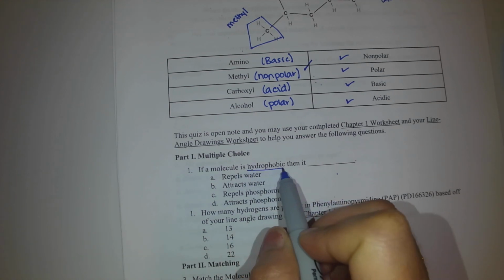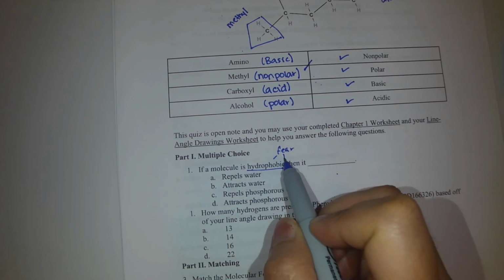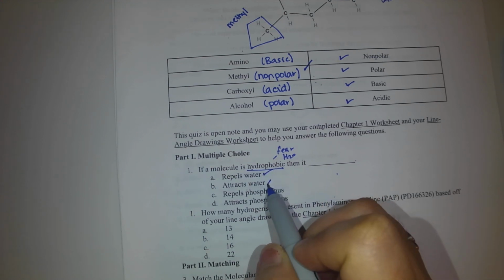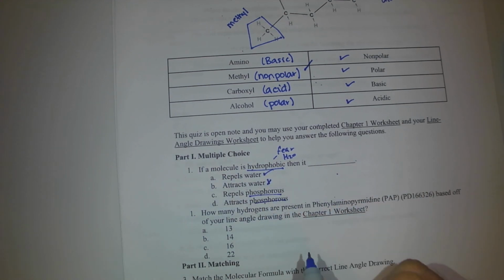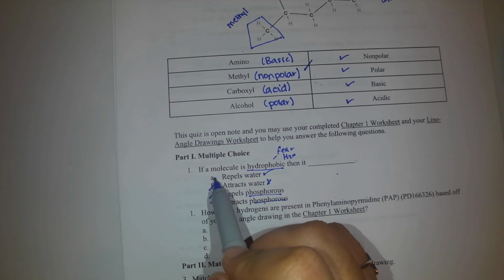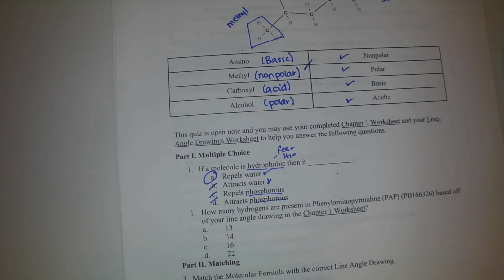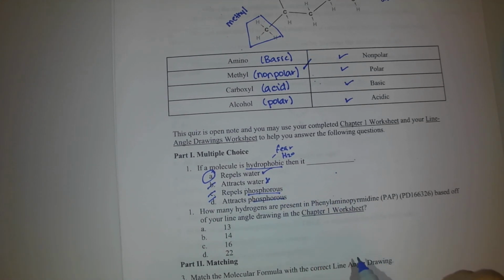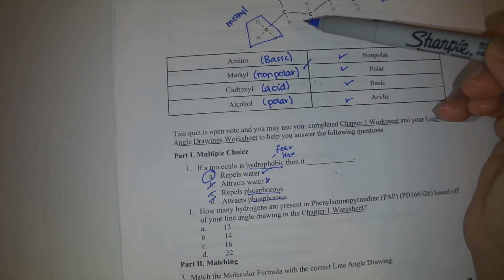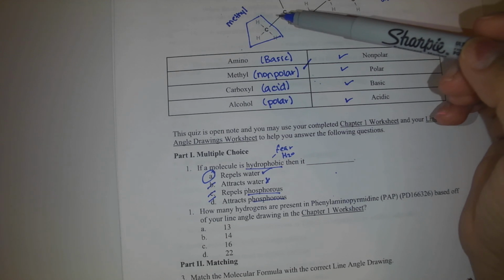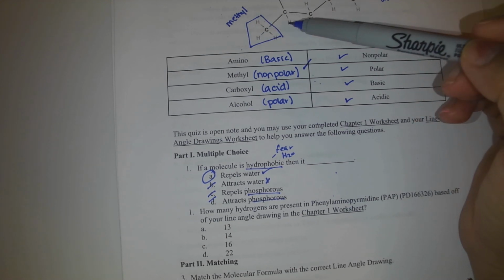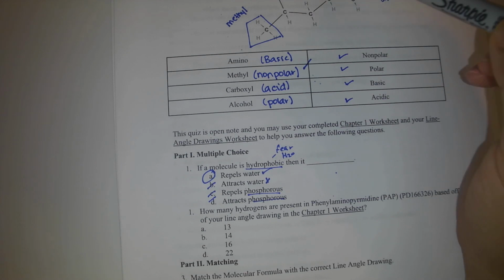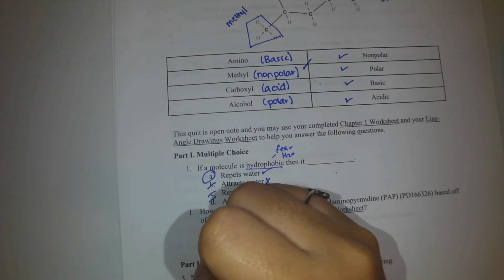Next, moving on. If a molecule is hydrophobic, again, fear of water, it will repel water. It does not attract water. Phosphorus, they just randomly put it in there, honestly. So you know it repels water. How many hydrogens are present in phenylamino-pyrimidine, PAP? I'm going to assume it's this one up here, phenylamino-pyrimidine. So I have 1, 2, 3, 4, 5, 6, 7, 8, 9, 10, 11, 12, 13 hydrogens in total.